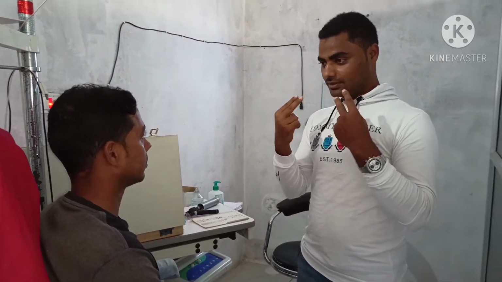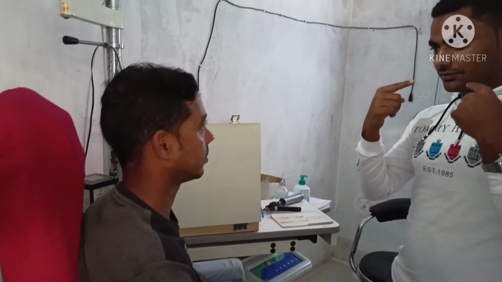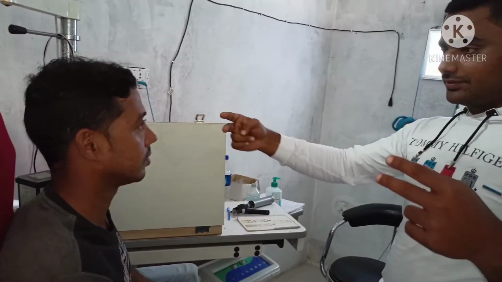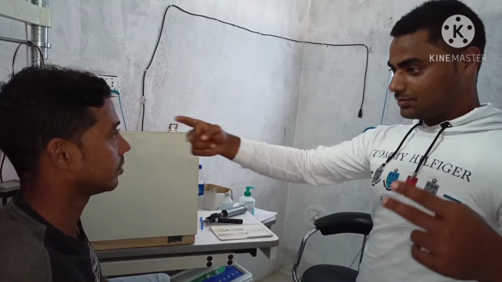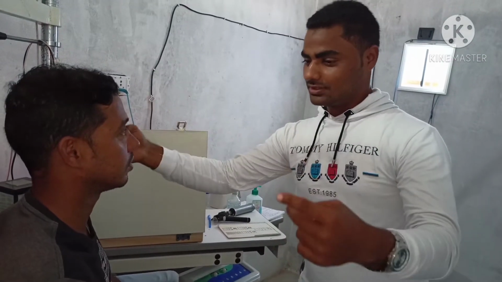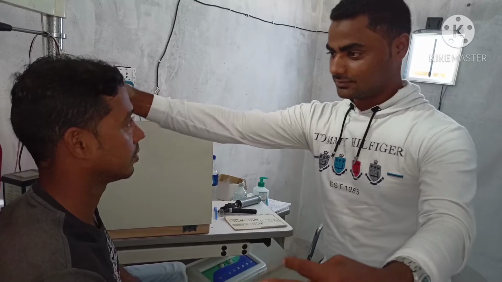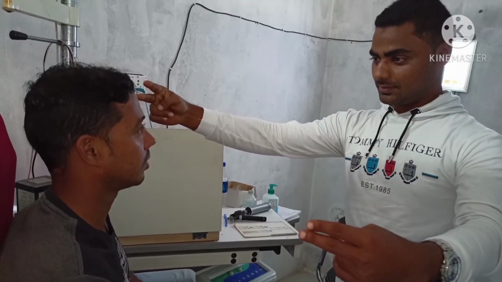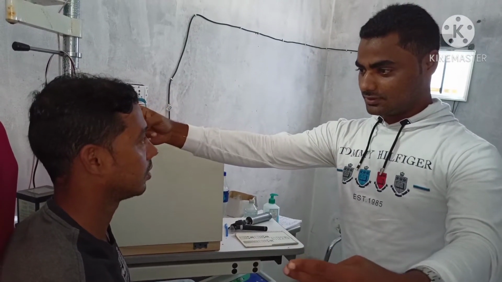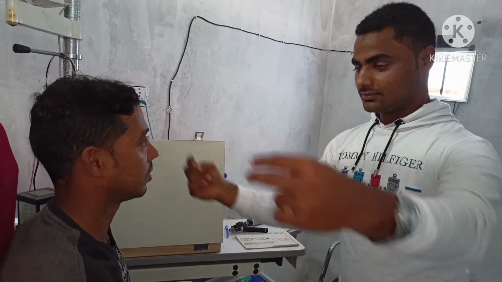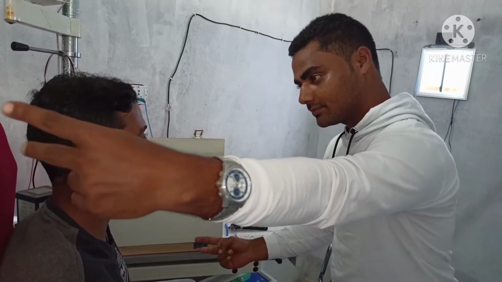First, inform the patient about the process. Put your wiggling hand lateral to the ear of the patient and ask the patient to inform you at which point he sees your wiggling finger.